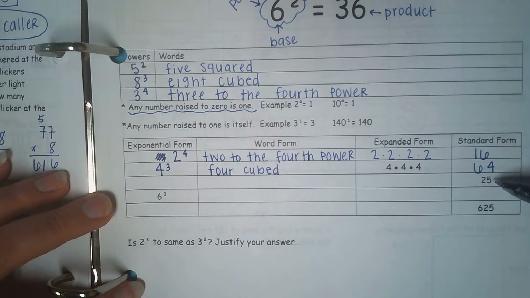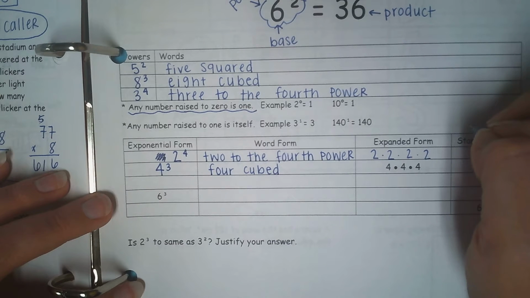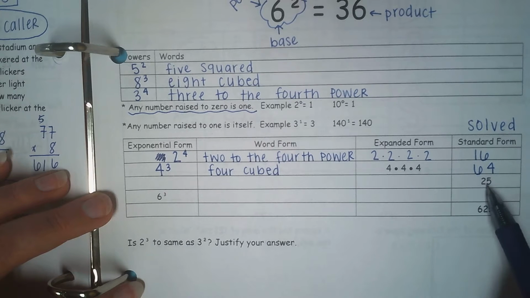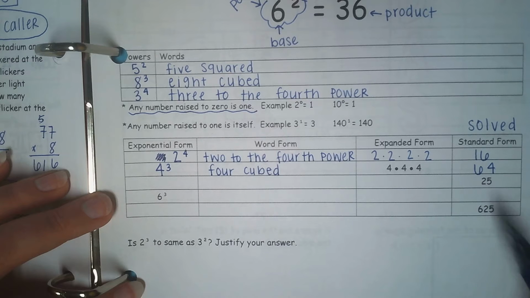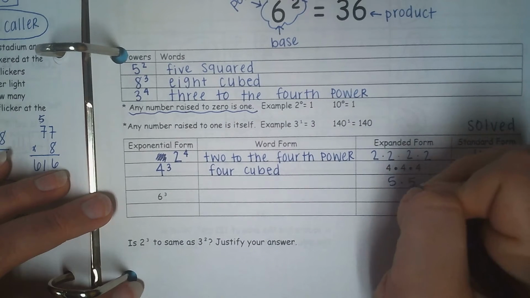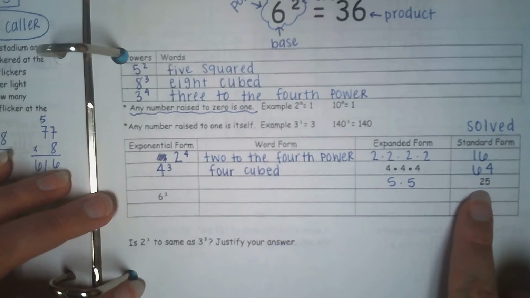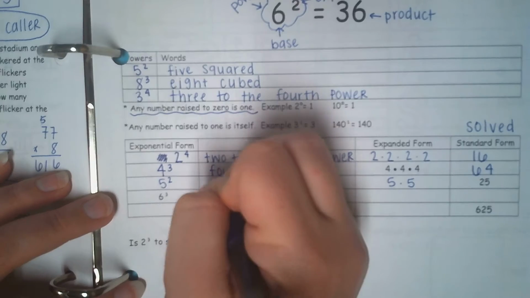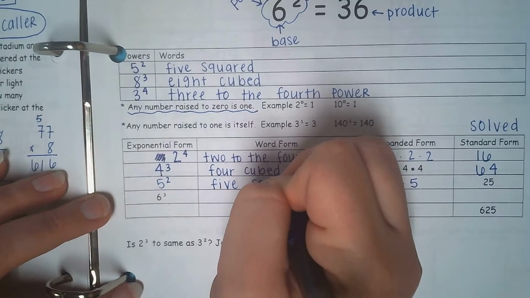Okay, the next one just gives us standard form, which I didn't tell you before, but standard form is just when everything is solved. Okay, it's kind of like our answer. So with 25, I have to think of what's a number that I can multiply to itself, maybe twice, maybe 3 times, maybe more, to give me 25. Well, this one's kind of easy. If we take 5 and multiply it to itself, that would give us 25. So that would be 5 with an exponent of 2, which is said 5 squared.